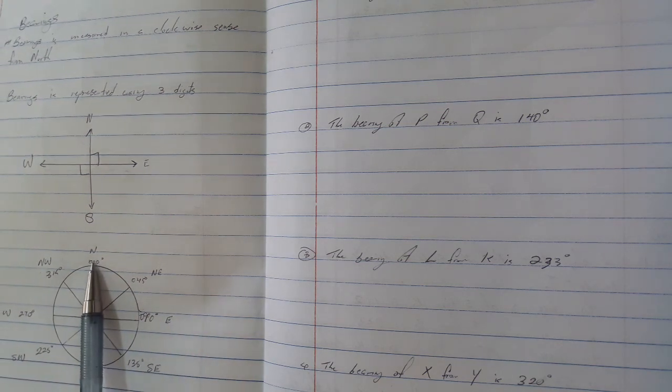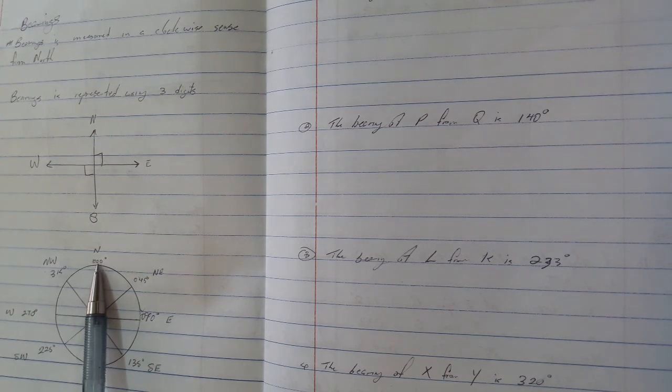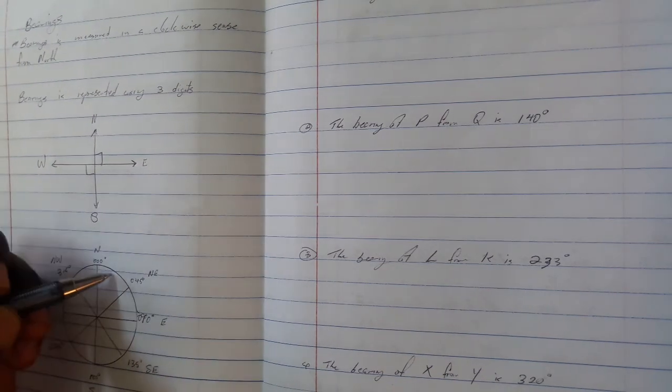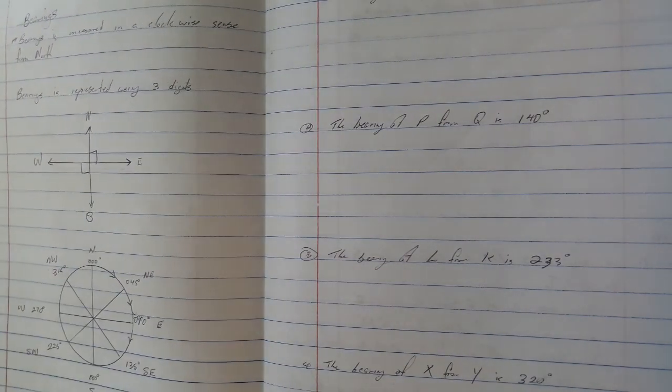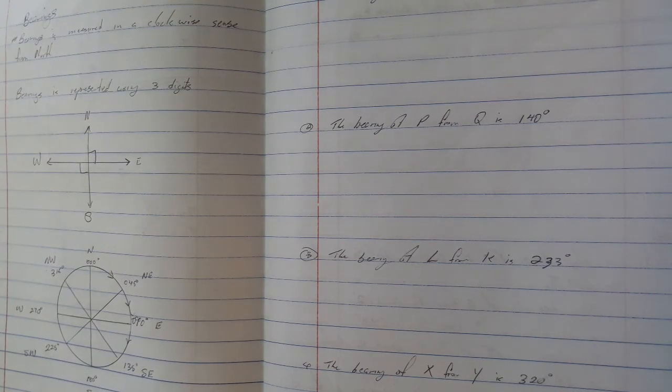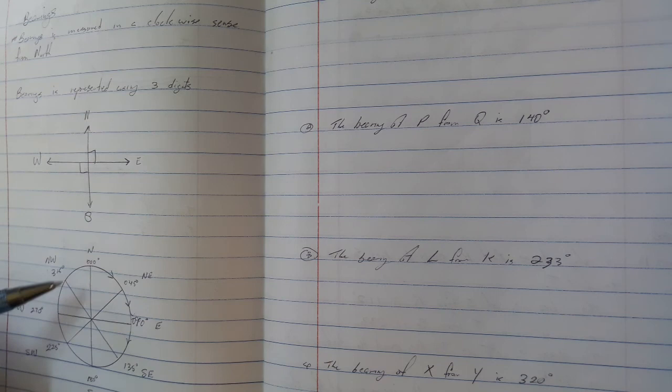North is 000 because you start counting from 0. You start measuring from north, and this is the clockwise sense. You're going in that direction all the time. Okay, so northeast is 045, east is 090, 90 degrees, southeast is 135, south is 180, you can see that straight line, and so on. You can see these numbers.